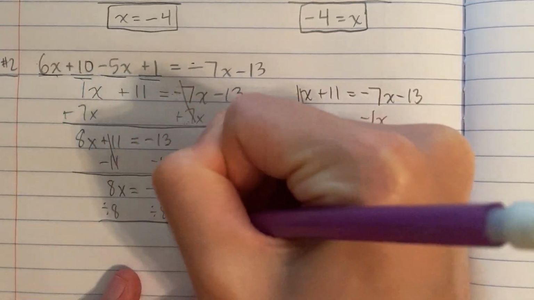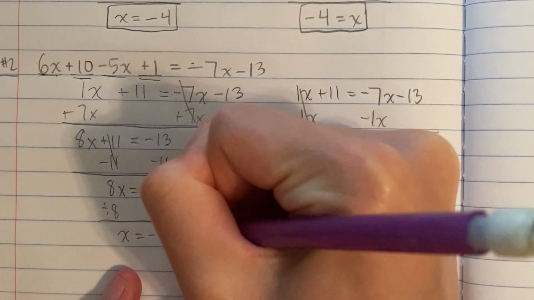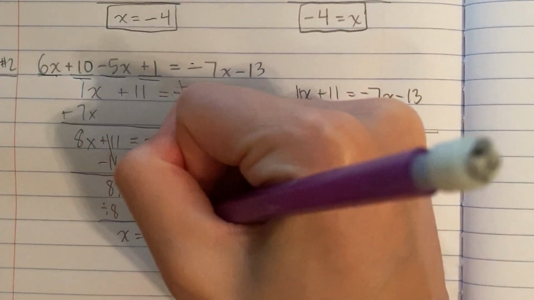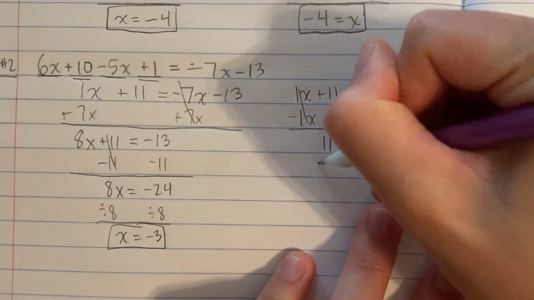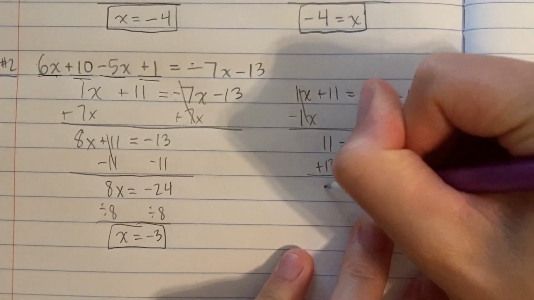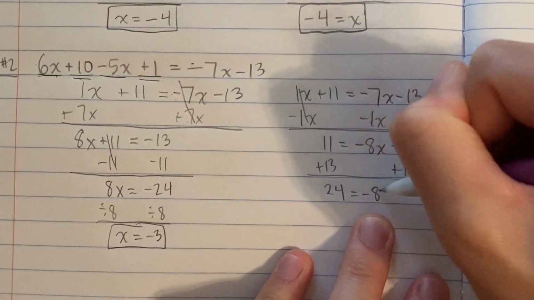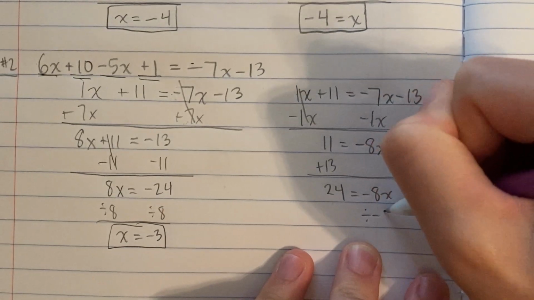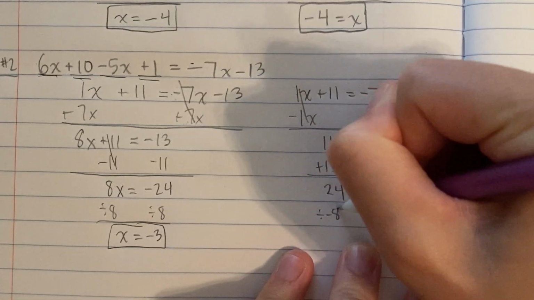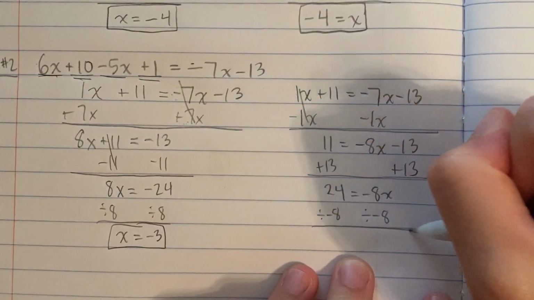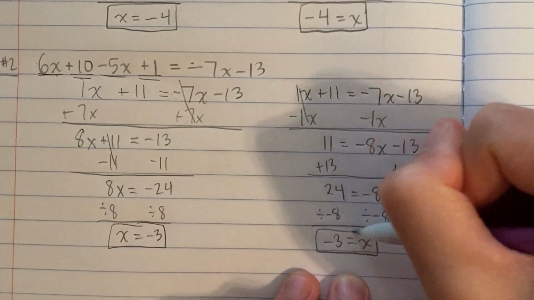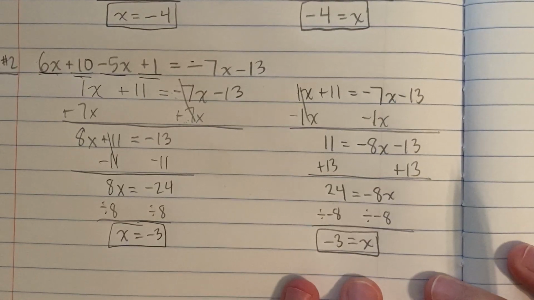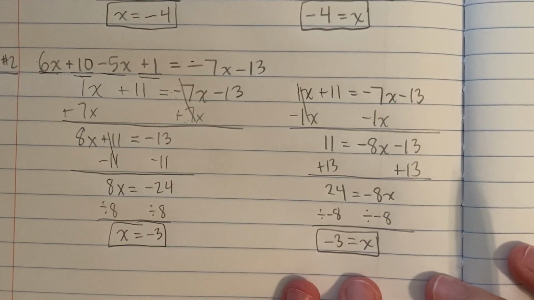Divide by 8. And I get negative 3. Okay? And of course, the same answer over here. Right? And I know it seems tedious to write this down, and I don't want you to do each practice problem 2 ways, right? That's definitely not what I'm looking for. But I do want you to just see it on these examples, that it doesn't matter which side you move the variable to.